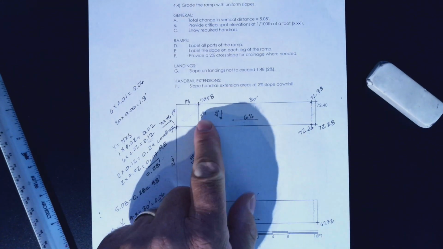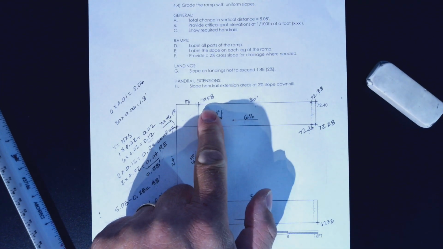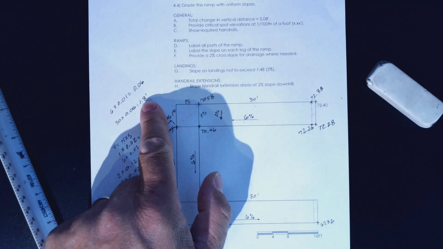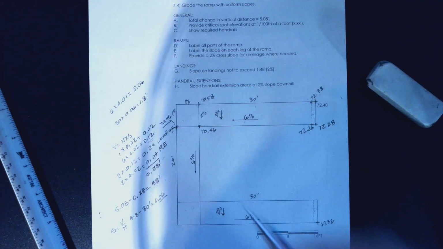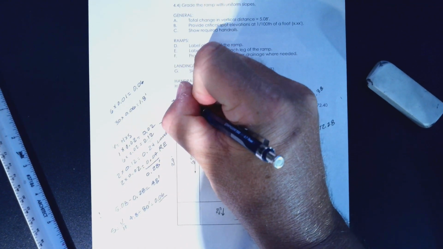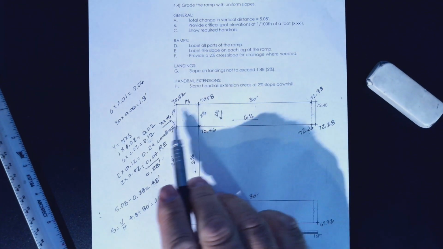So if we subtract 0.06 from 70.58, we get 70.52 for this corner. 70.52. Now we've calculated all those.